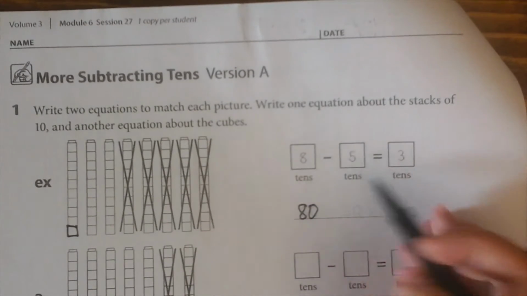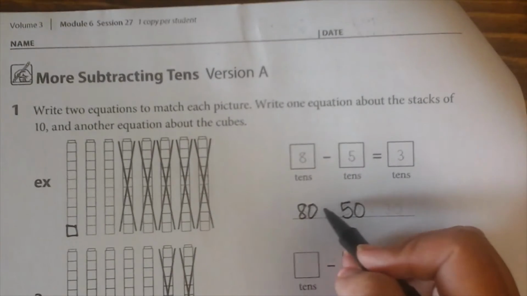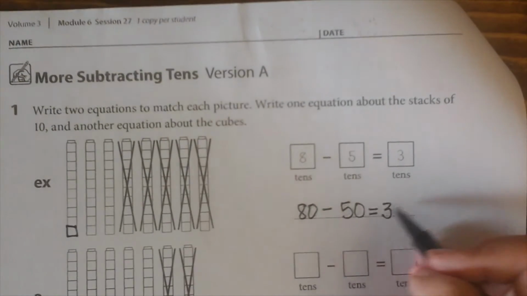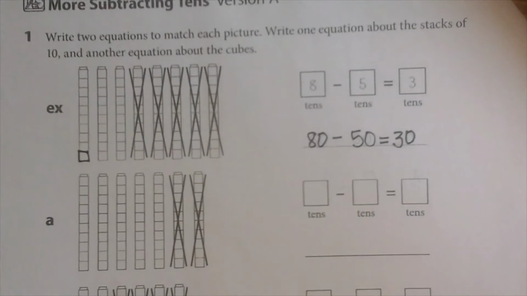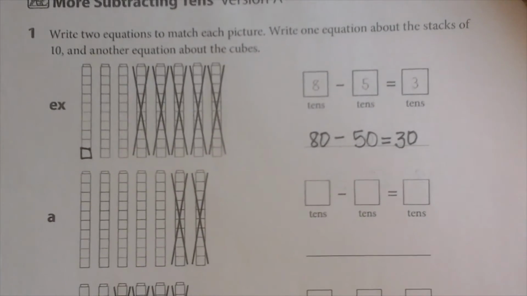Okay, then 5 sticks of 10, that's the same as taking away 50 little cubes. And how many cubes does it leave me? It leaves me with 30 little cubes. Okay. First grade, I'd like you to continue this practice. Pause the video and finish this page now.